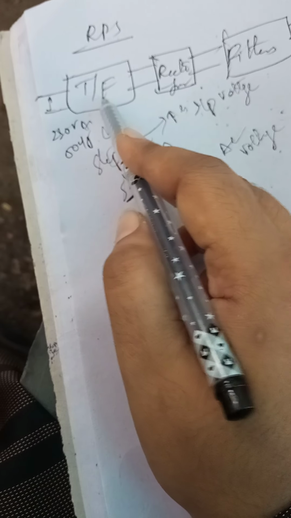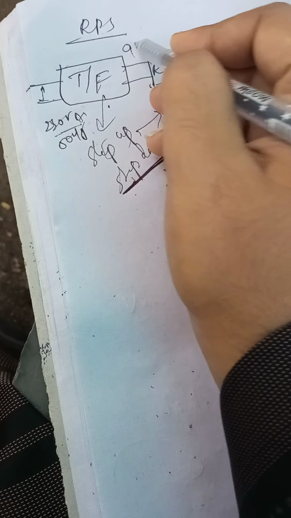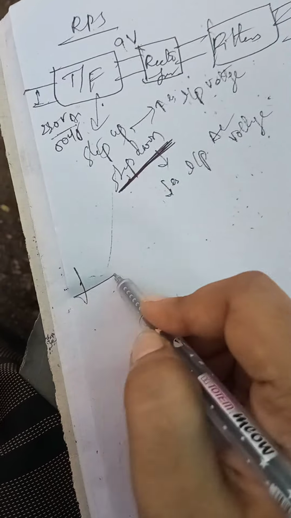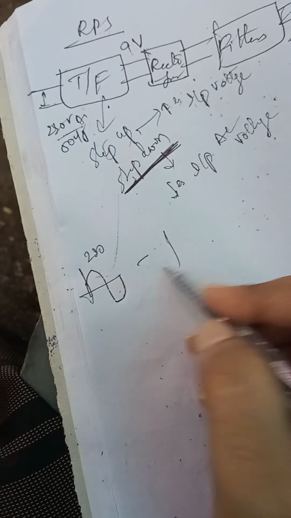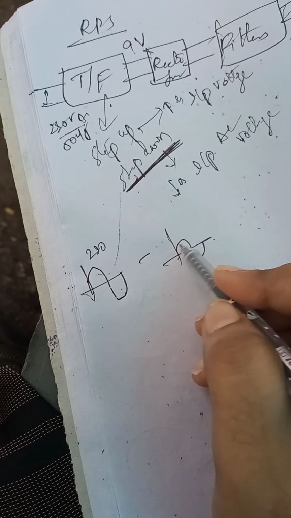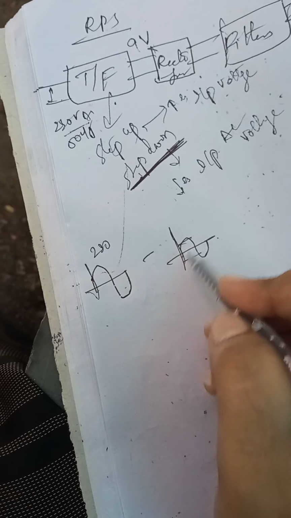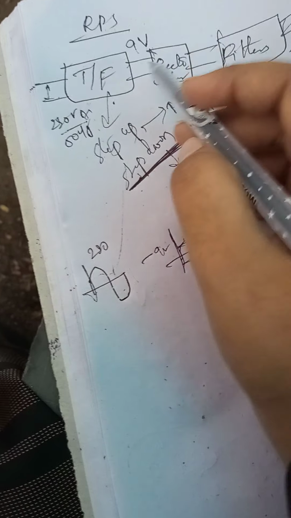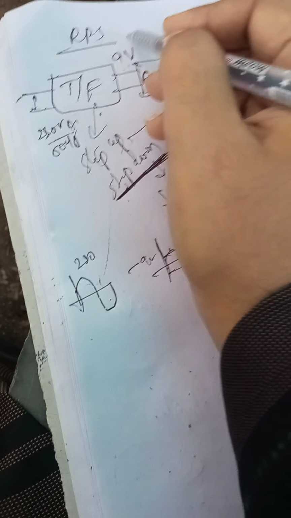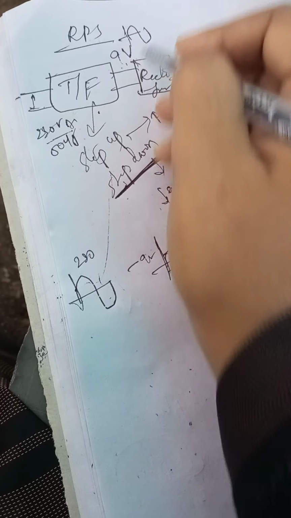This particular transformer reduces this 230 volts AC to a certain extent. Let us consider it is decreasing this input 230 volts AC to 9 volts AC. 9 volts is nothing but a decrease in the magnitude, from 230 volts magnitude to 9 volts magnitude. So a decrease in the AC. Now this 9 volts AC acts as input to your rectifier circuit.